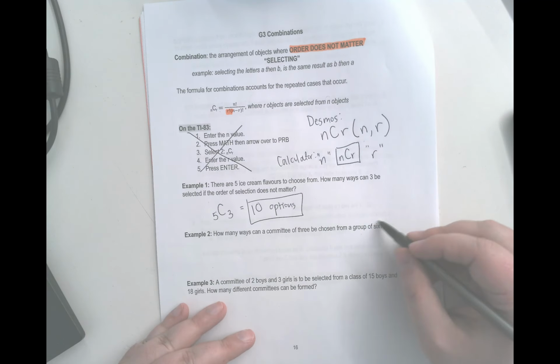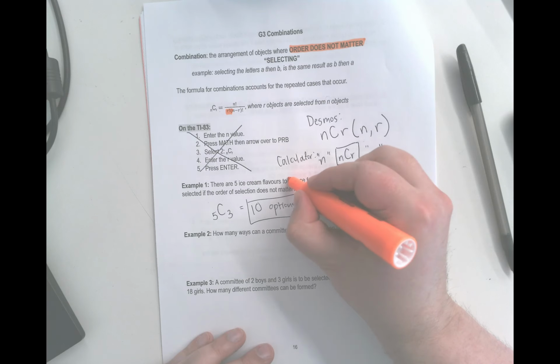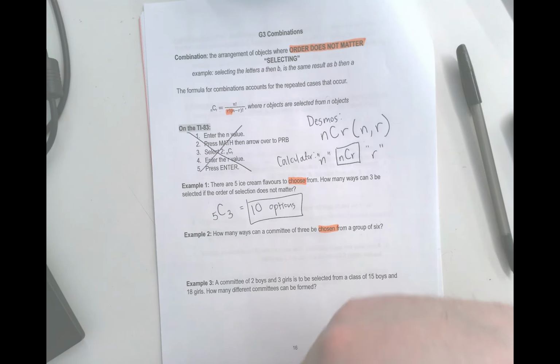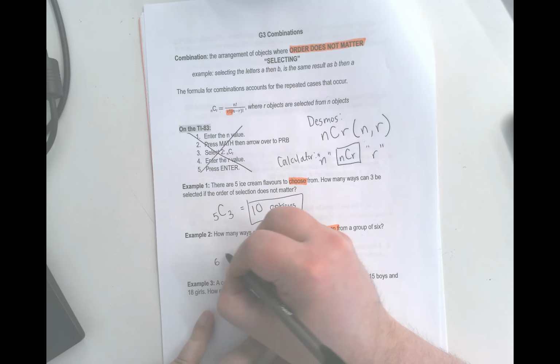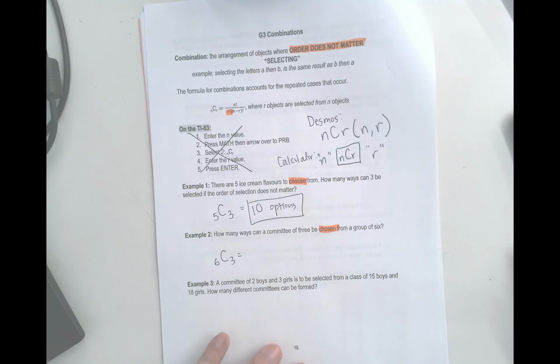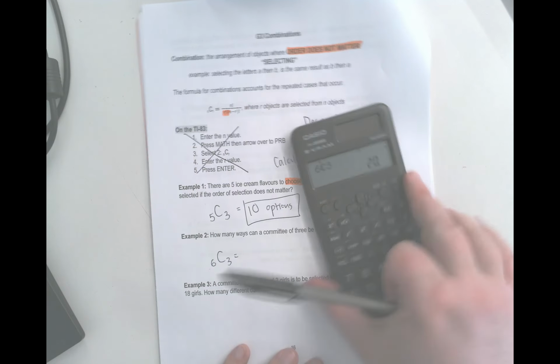Example number 2: how many ways can a committee of 3 people be chosen from a group of 6? So we have 6, we're choosing 3. I just want to point something out here too: you're going to see this word choose, or chosen, sometimes. That is also a good indication of when we use combinations. So just something to look out for. We have 6, we want to choose 3, so this is 6C3. And again, we're going to use the calculator. 6C3 is 20.